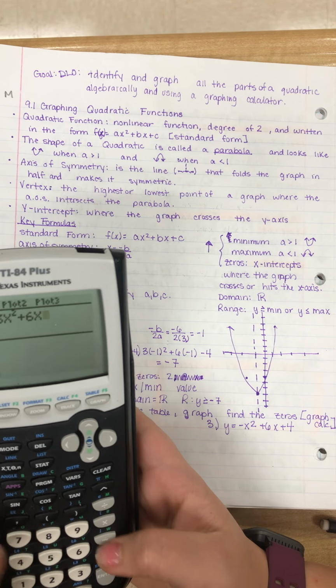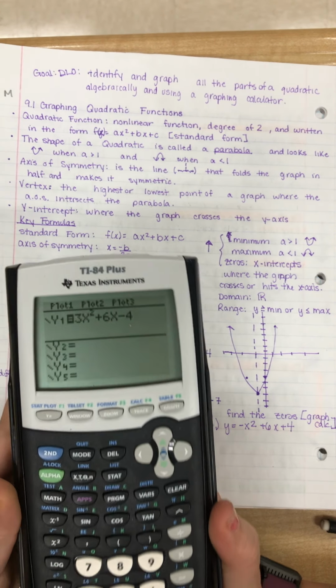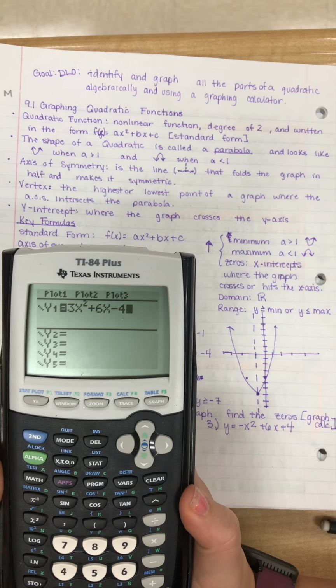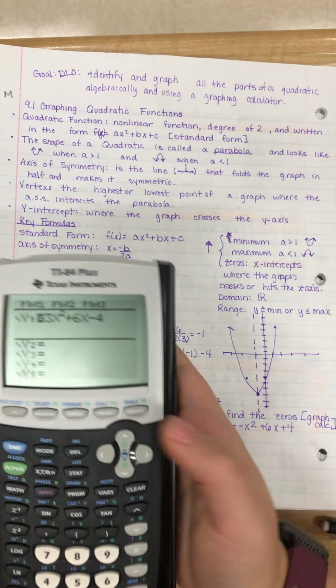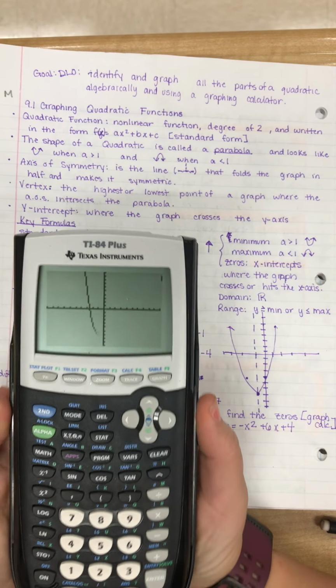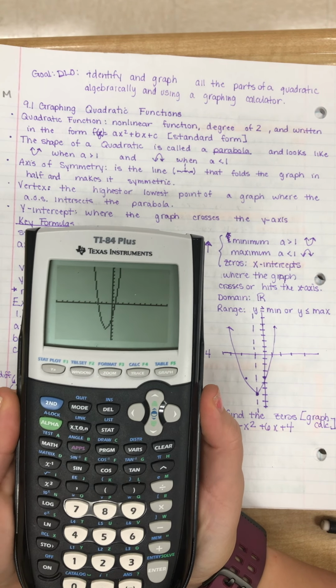6x minus 4. So 3x squared plus 6x minus 4, okay? So if we wanted to look at this graph, remember we push y equals to type that in. Then you look at the graph. Okay, oh, pretty parabola, okay?